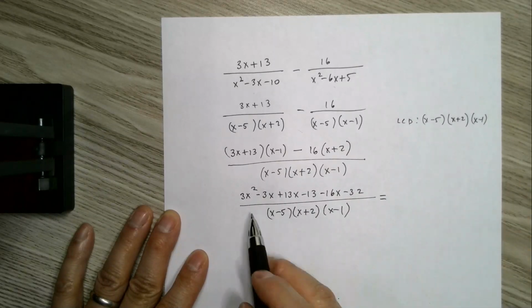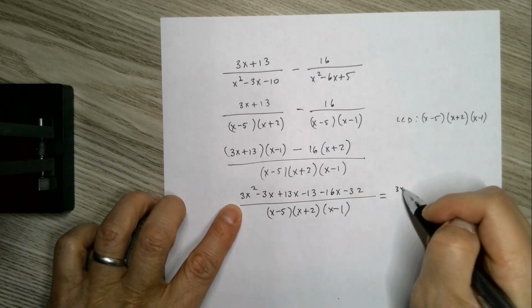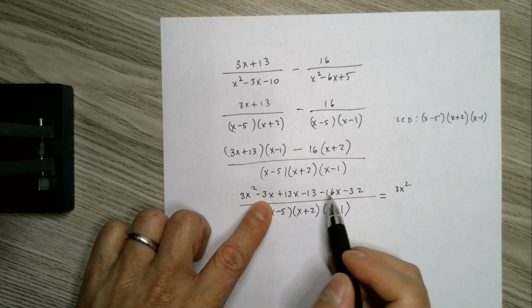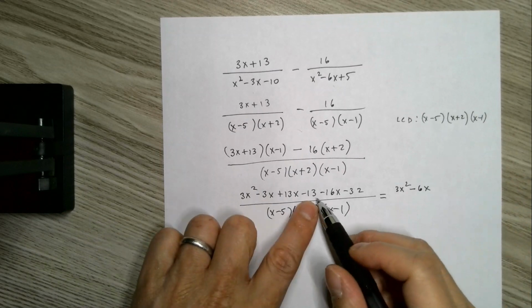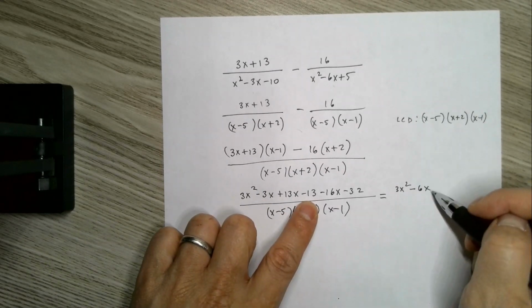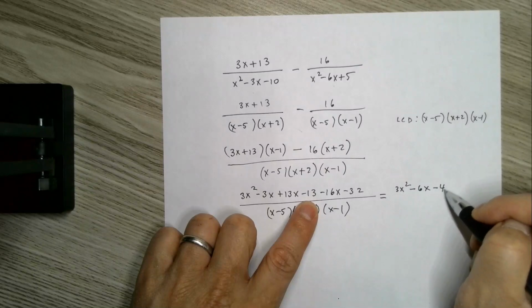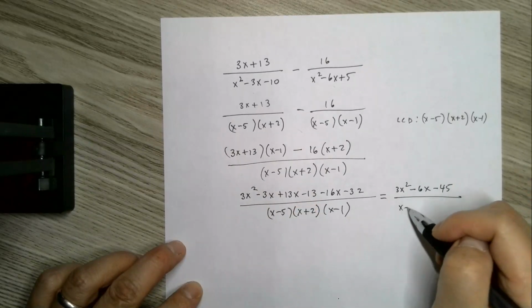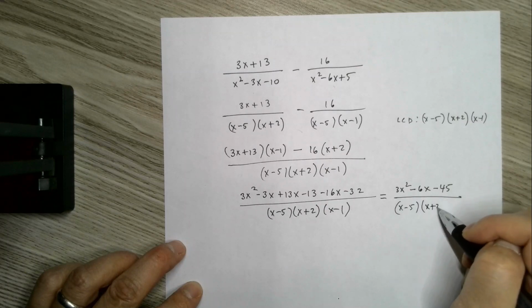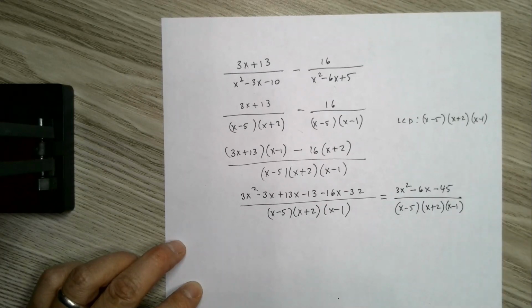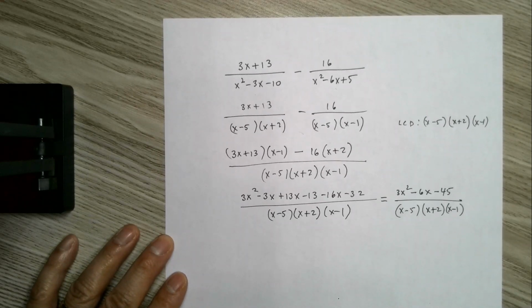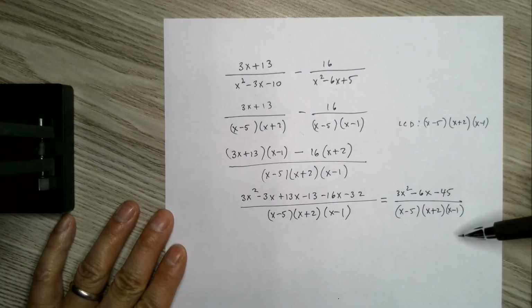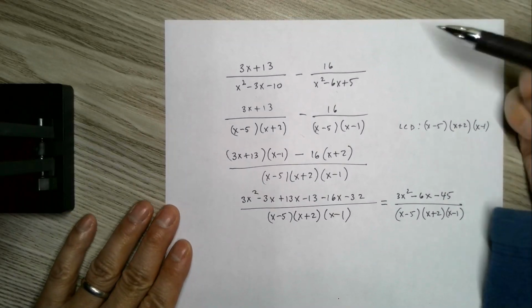Let's see what happens here. I get 3x squared, 10x minus 16x, that's minus 6x. And then negative 13 minus 32 is minus 45. And I'm feeling like I made a mistake, so I'm going to review my work, which is something everybody should do.